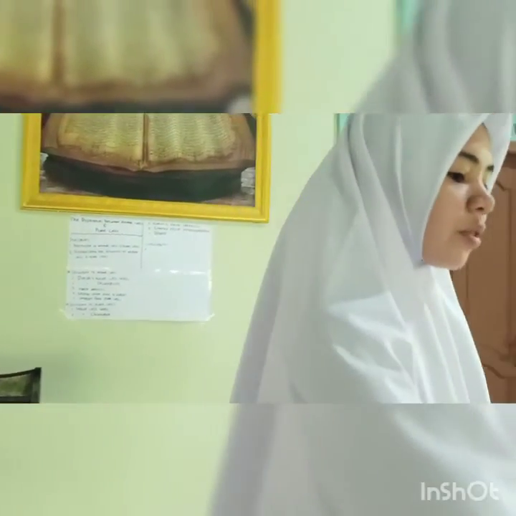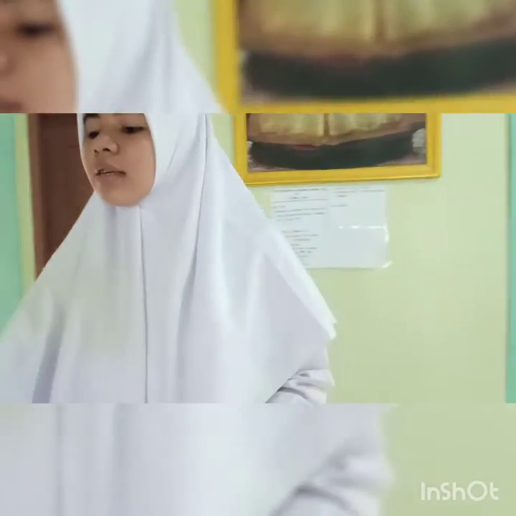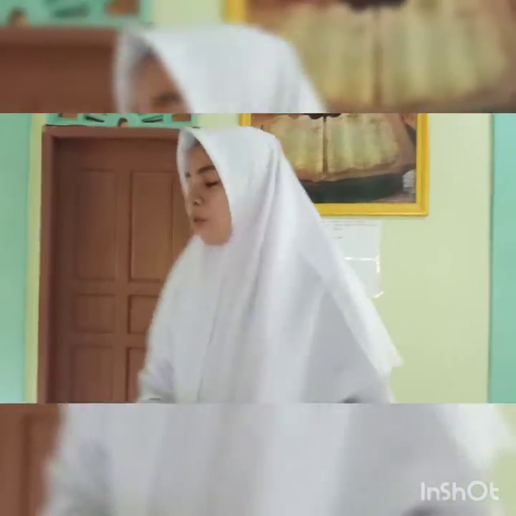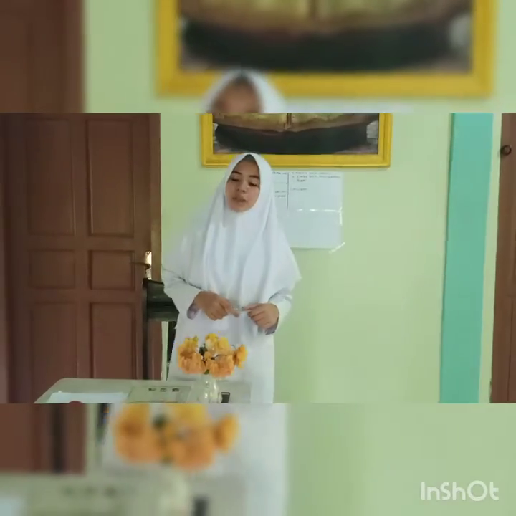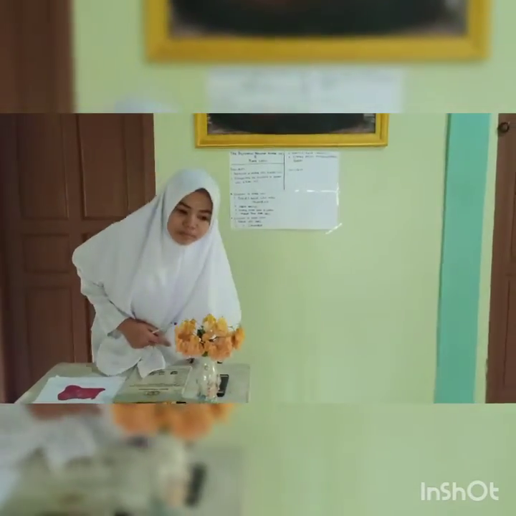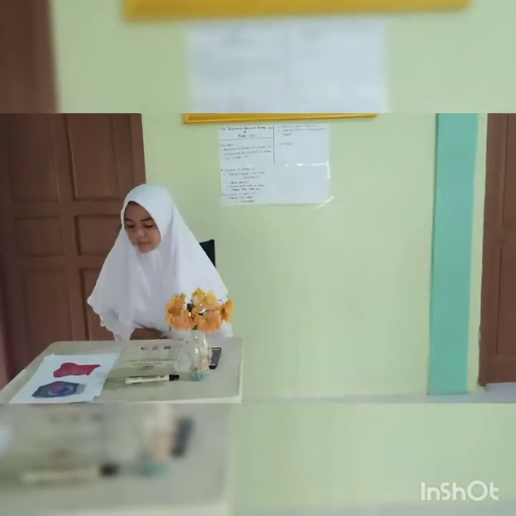This is from the first group, and this is for the second group. Okay, this for the third group. Thank you. For the second worksheet, I will give you 5 minutes to do the exercise.